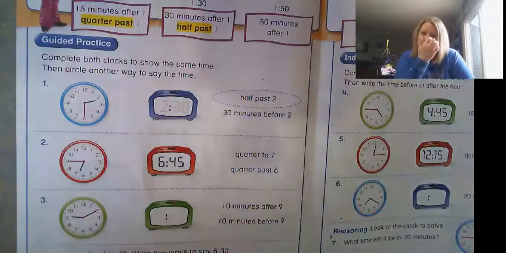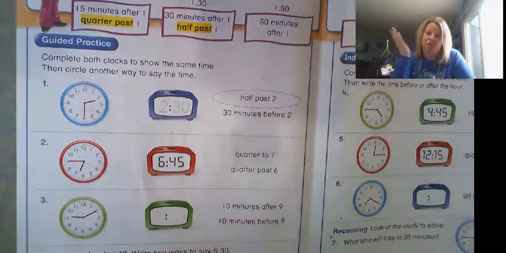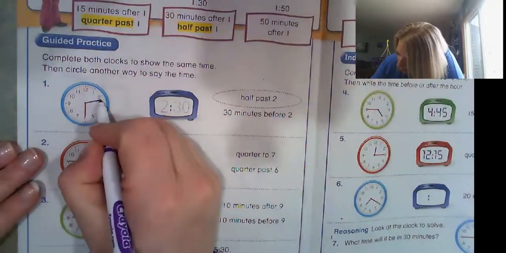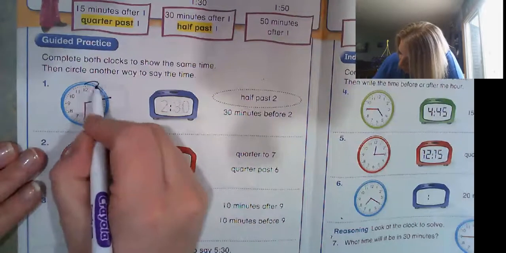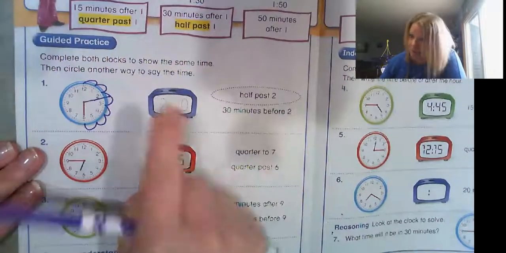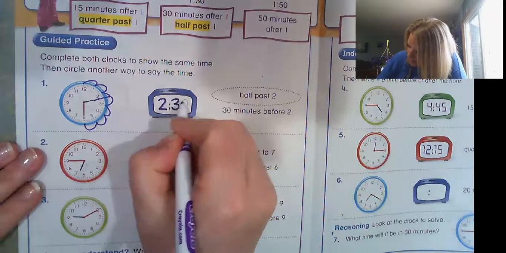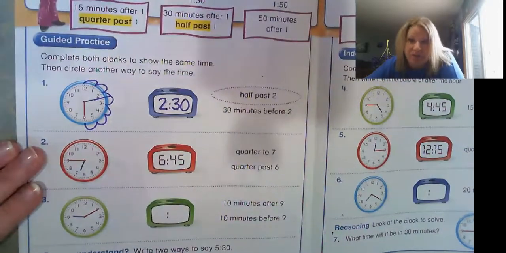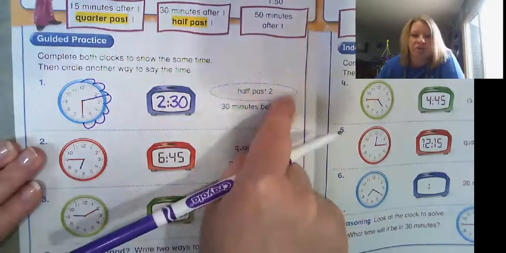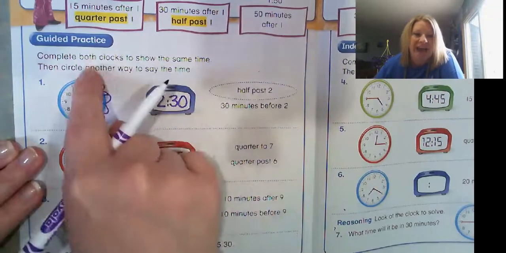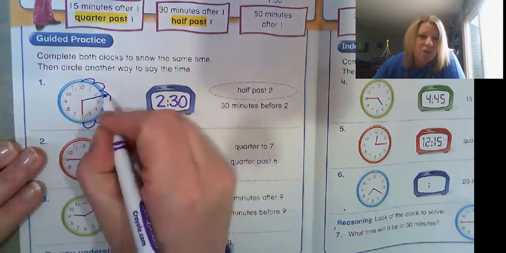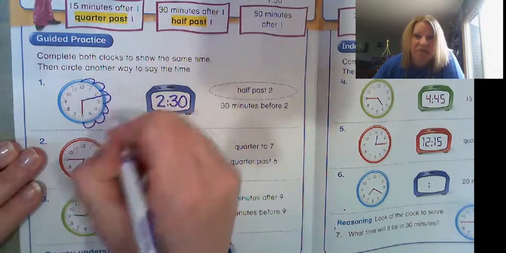Complete both clocks to show the same time, then circle another way to say the time. So right here, I see that my hour is right after the 2, and it's 5, 10, 15, 20, 25, 30. That's the easy part. So it's 2:30. Oh, that's what they have too. Yes. So what's a fancy way to say 2:30? Well, we already see what their answer is, but let's talk about it. Half past 2, so that means it's 30 minutes after 2. It's halfway through the hour of 2 o'clock. It's half past 2. That hour hand is halfway between the 2 and 3, so it's half past 2.